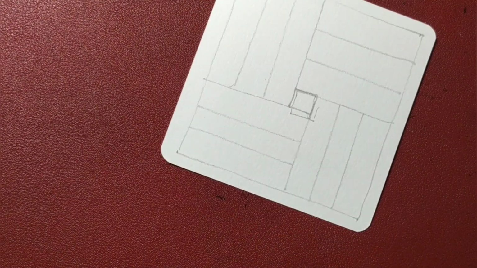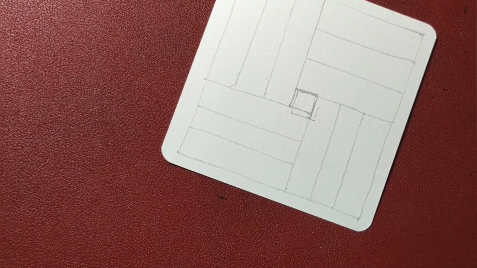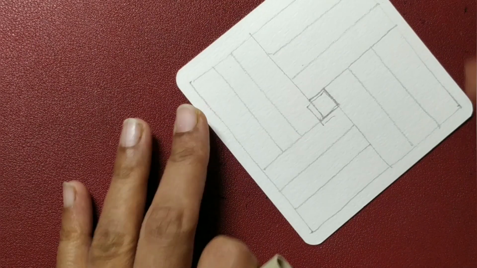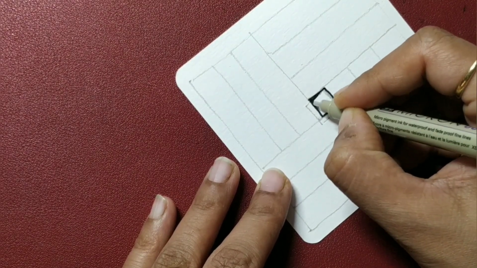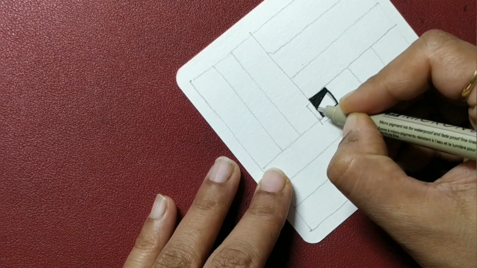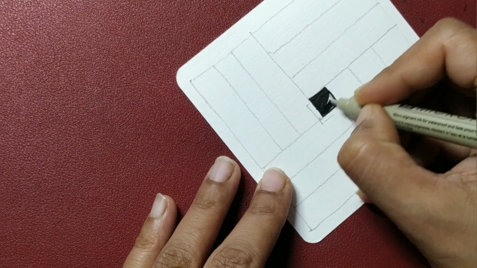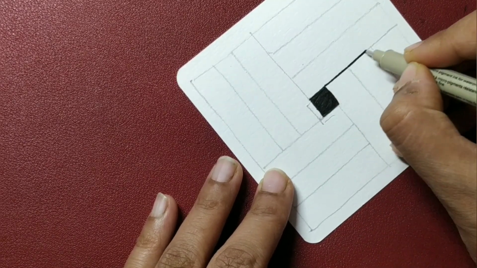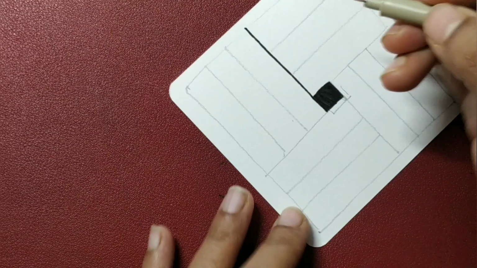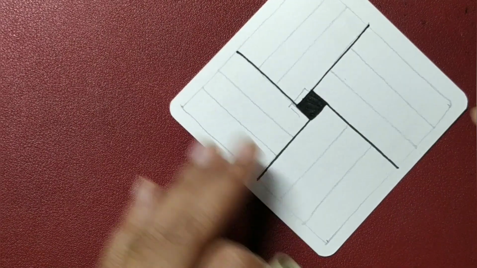So let's get started. I'm just going to use a bolder nib, probably 08, and just highlight my string, or you can also ink the center. I'm using a 08 nib here, which is a bolder nib. I want the string to be bold enough, right? So this string itself can be used as a fragment. This is basically a tangle called stoic or twile, right?